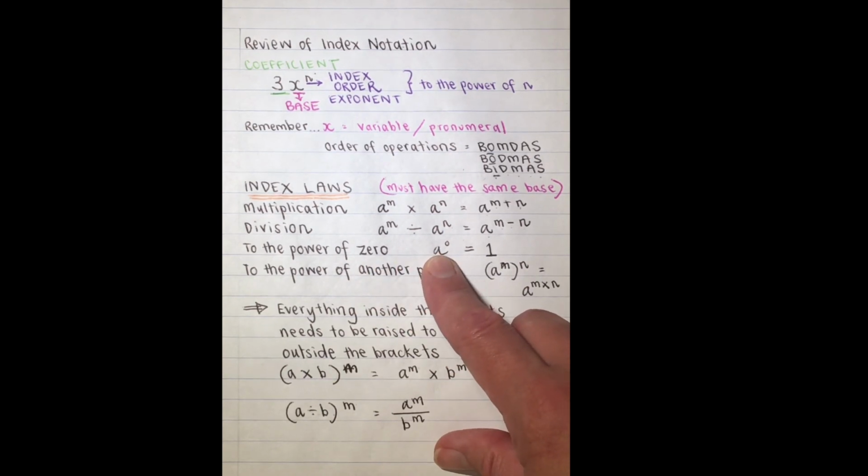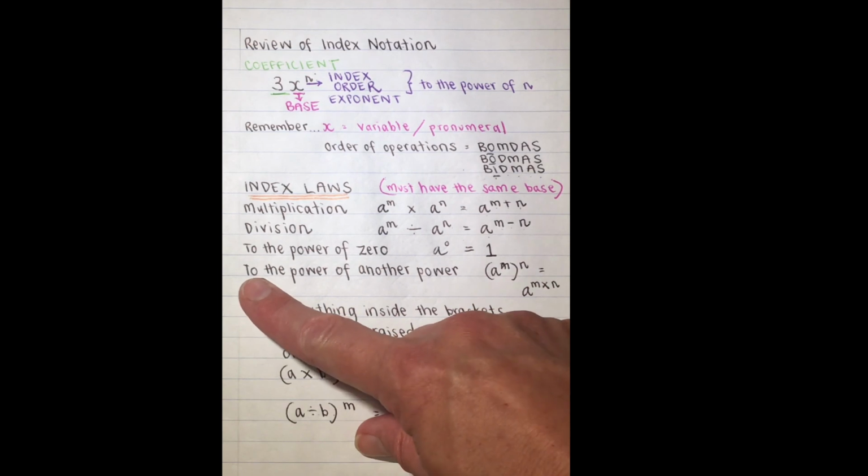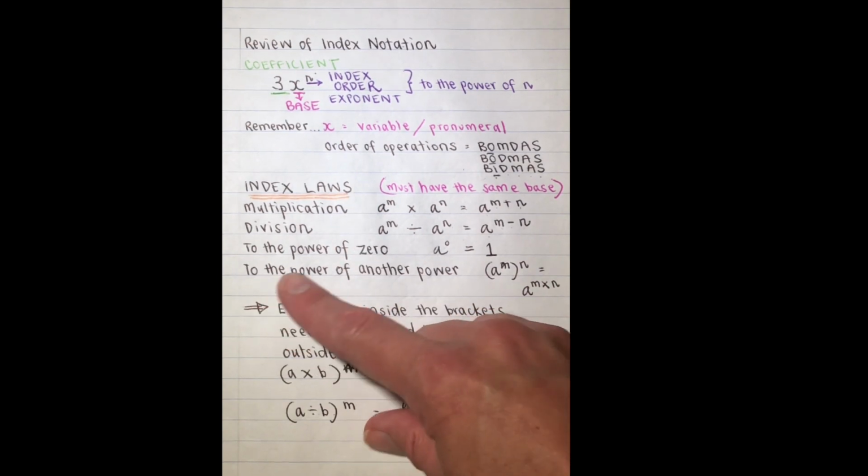A to the power of 0, anything. A could be anything. The only thing a can't be is 0, because anything to the power of 0 equals 1. All right, now we're going to have a look at what happens when we're doing shortcuts with to the power of another power.